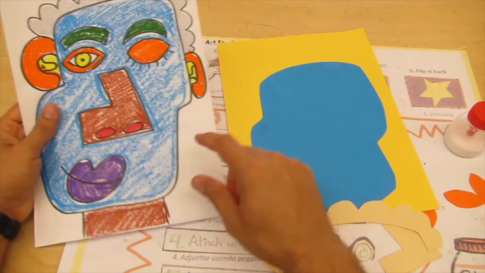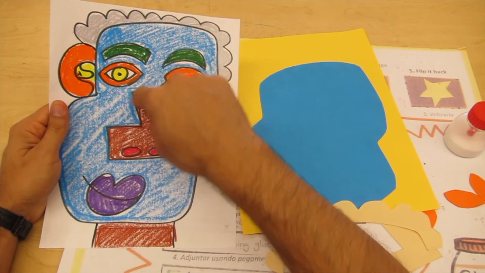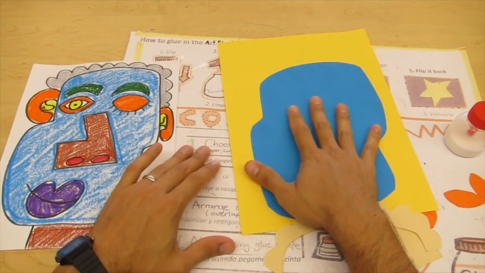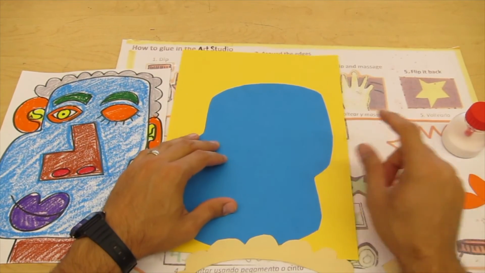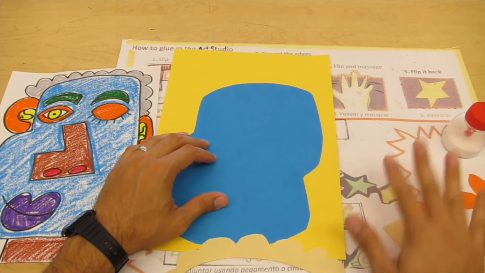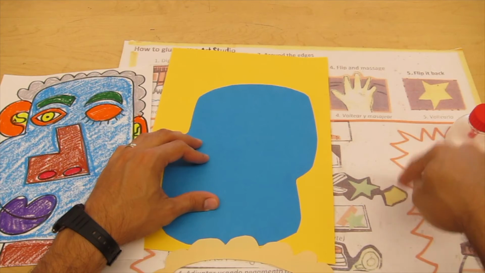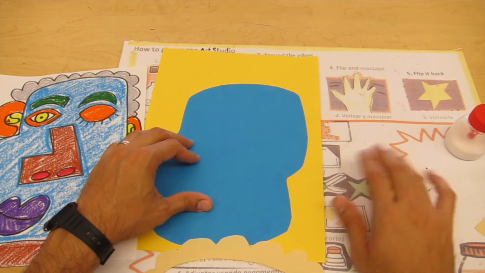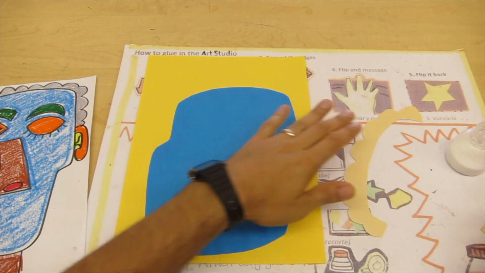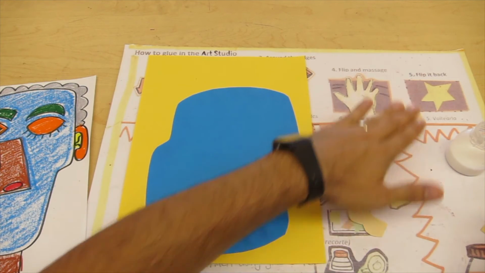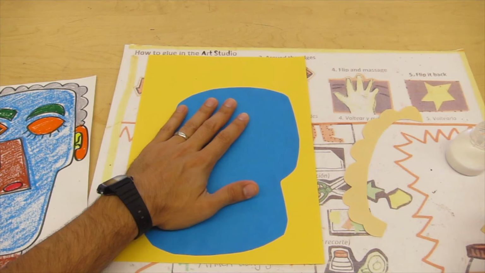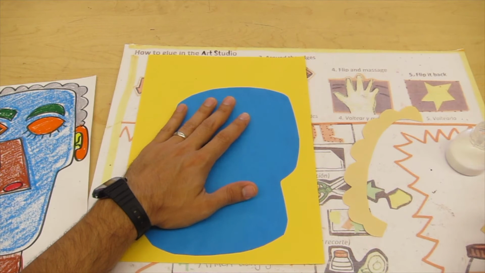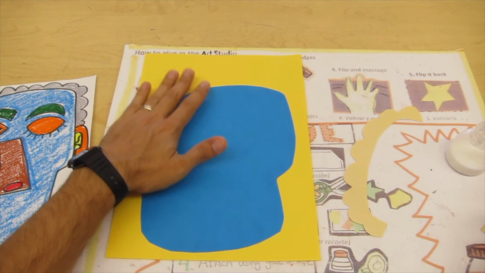Once I have all the shapes for my face, I can now concentrate on just gluing. Remember, you're going to dip, wipe around the edges, and make sure that you glue on your messy mat. It's also a good idea to keep one side of your messy mat for gluing and the other side for your good art paper, so that it doesn't get any glue on it.